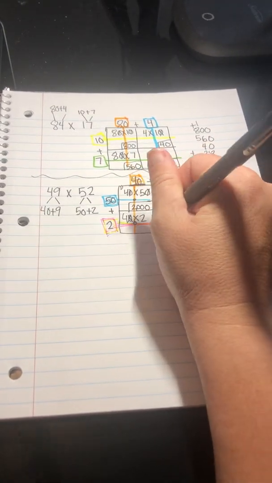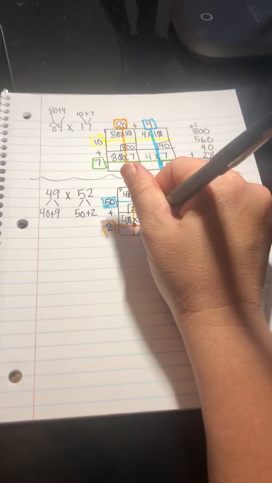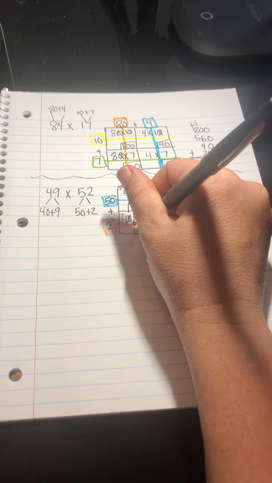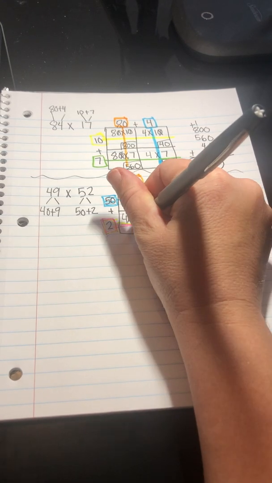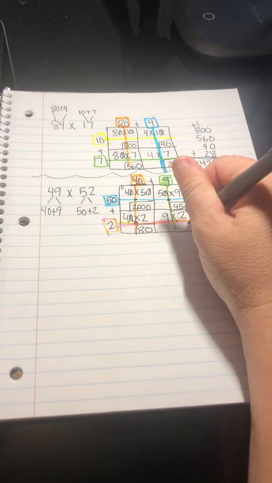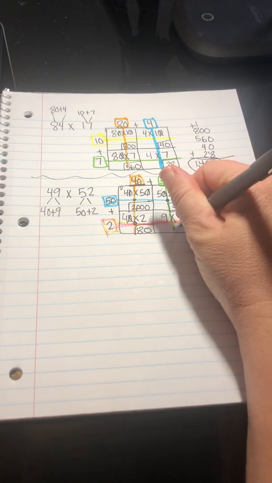Bring another 0 down. 4 times 2 is 8. And then 9 times 2 is 18.